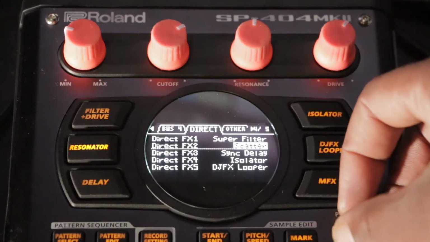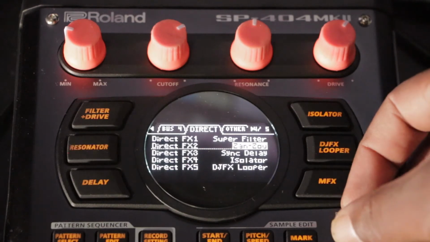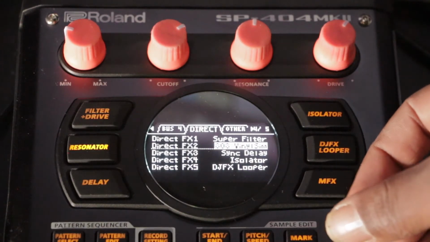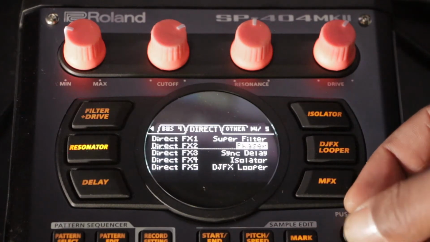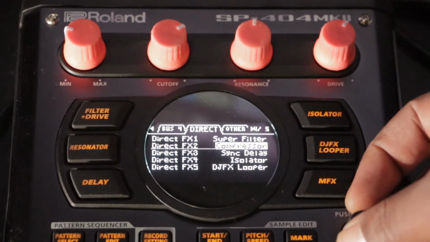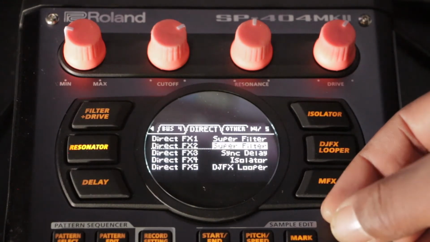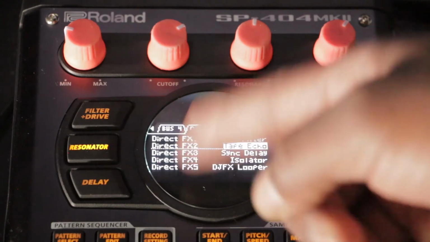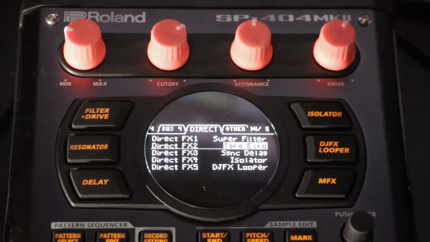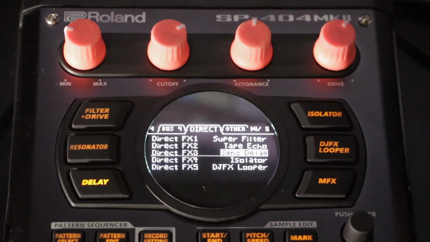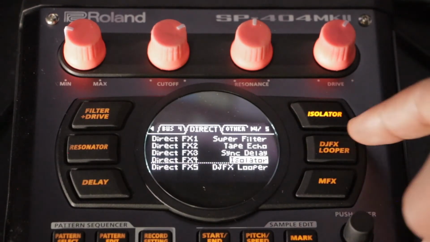So let's say instead of a resonator, I want this to be a tape echo, or is there a tape delay? Tape echo is fine. I think the tape echo is the one I'm gonna go with. So now I can put a tape echo right there where the resonator was. And now we still have sync delay, but maybe I don't want sync delay, or isolator. Maybe I don't want that.